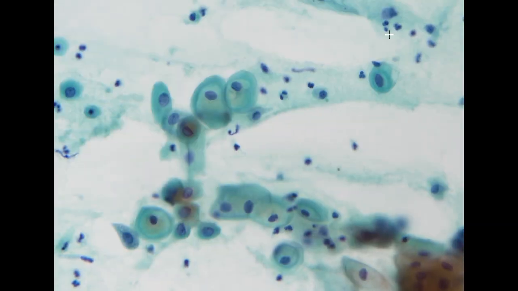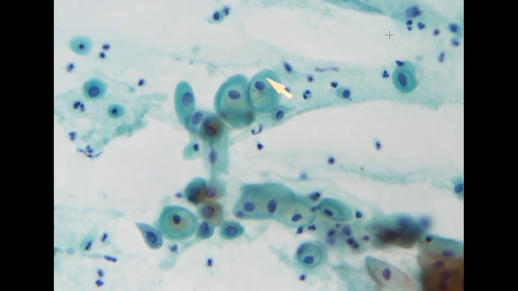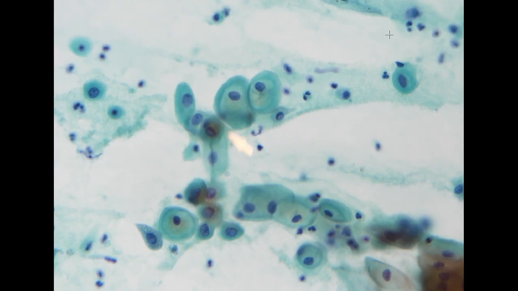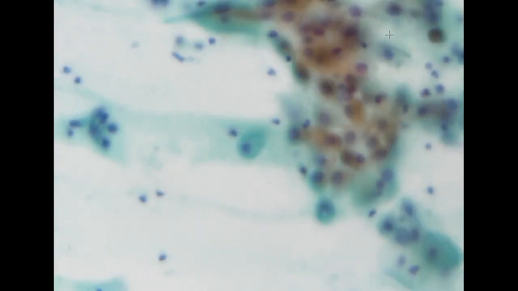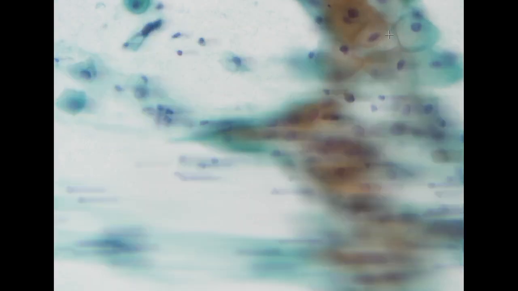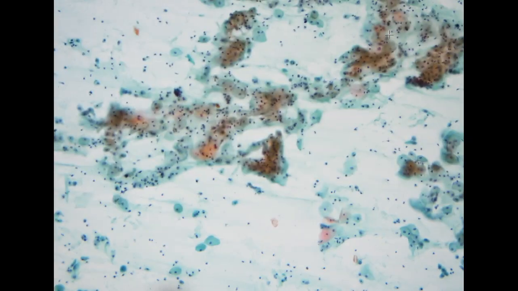Instead, we do see these intermediate cells with fairly rounded shape and with some glycogen in the cytoplasm. So these are glycogen, these are not koilocytic change. So this is compatible with the atrophic pattern, maybe perimenopausal or atrophy. So overall, the smear looks fairly atrophic.